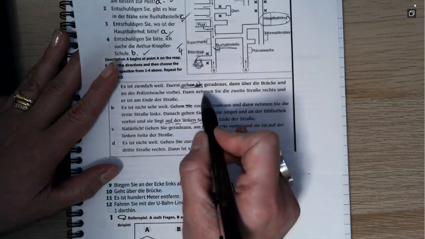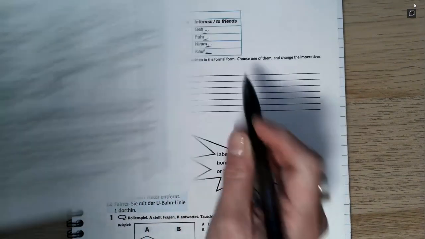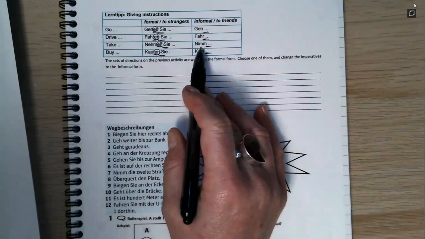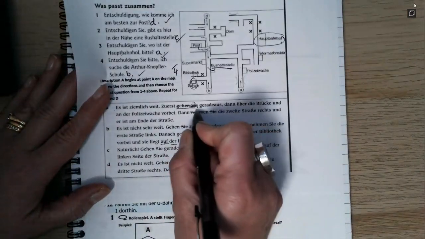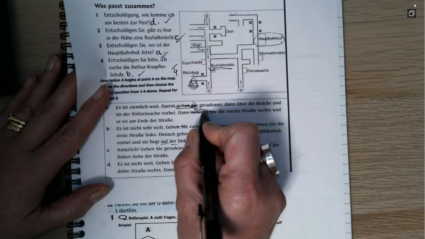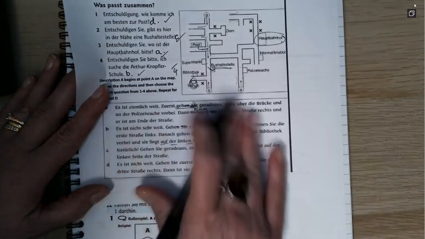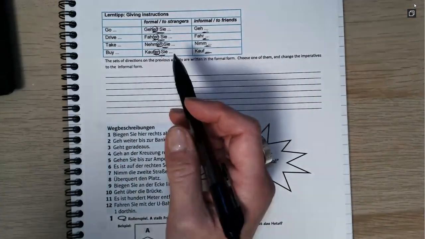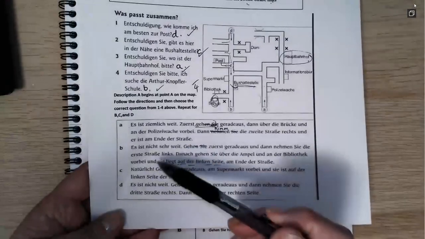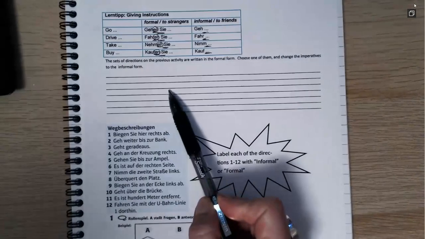What else have we got? Nehmen Sie, no. What does nehmen Sie change to? Nehmen Sie changes to nimm. Okay, so you'll take the Sie out and the nehmen out, and you'll turn it to nimm. Okay, work all the way through that, and whichever one you've decided to do, because you don't have to do them all, you choose A, B, C, or D, write it up there.